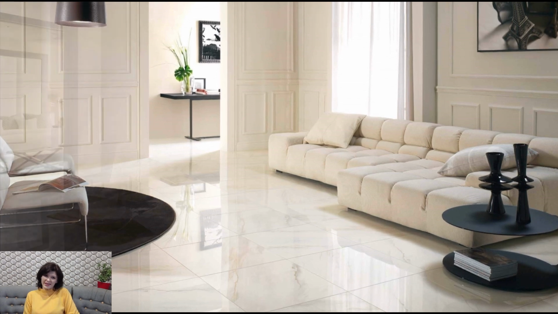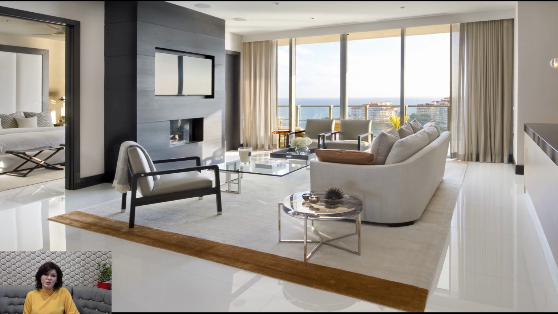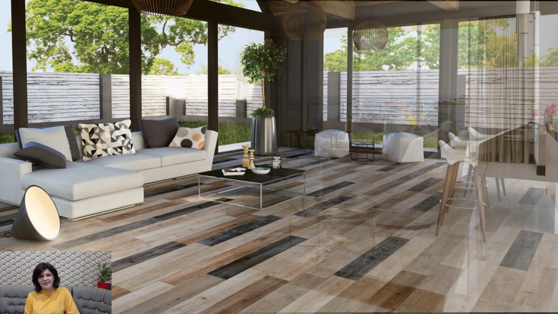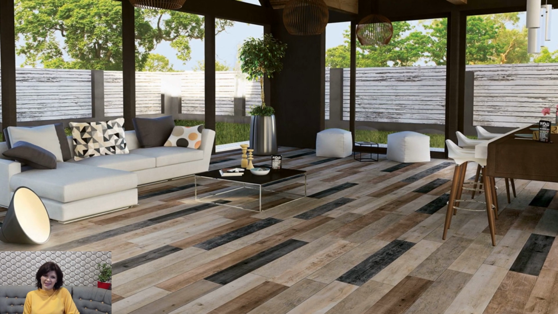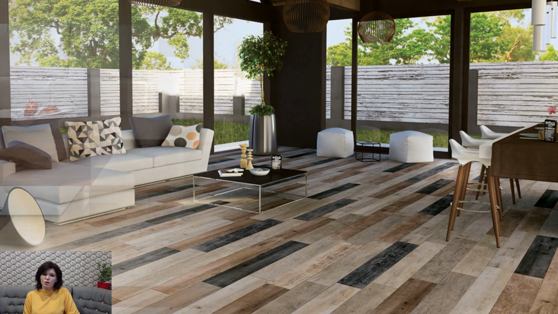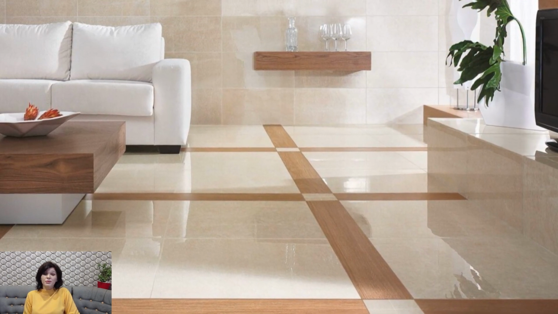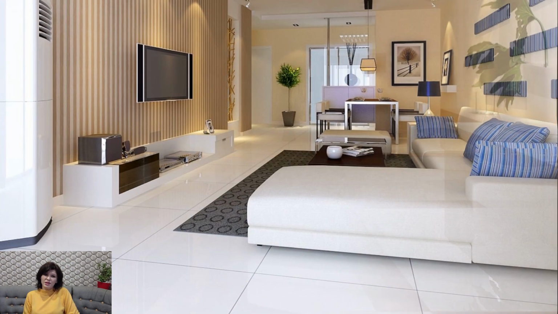Porcelain and ceramic tiles are popular choices for modern living rooms due to their durability, ease of maintenance, and ability to mimic the look of natural materials. Wood-look tiles, for instance, provide the warmth and texture of hardwood floors while offering the practical advantages of tile. Concrete-look tiles, on the other hand, add an industrial edge, contributing to the modern and urban aesthetic.